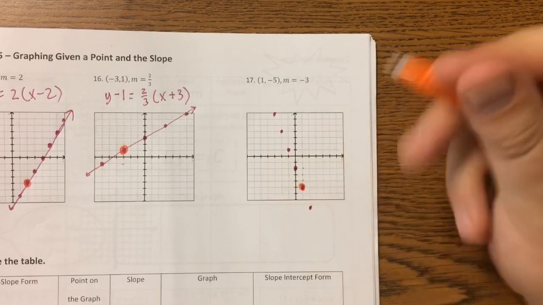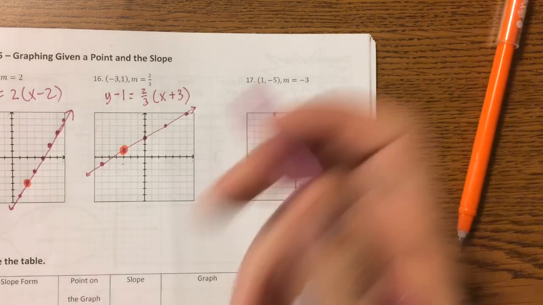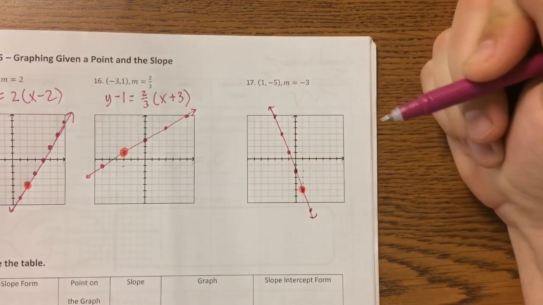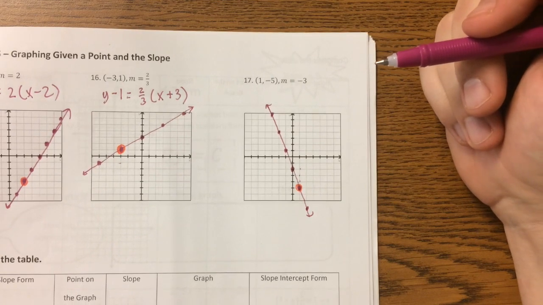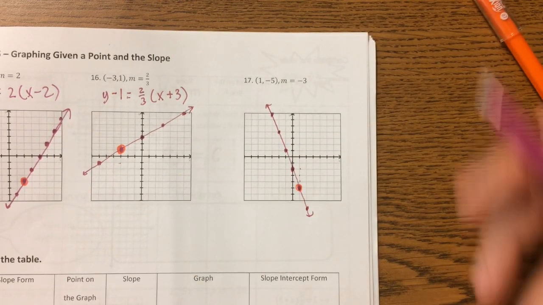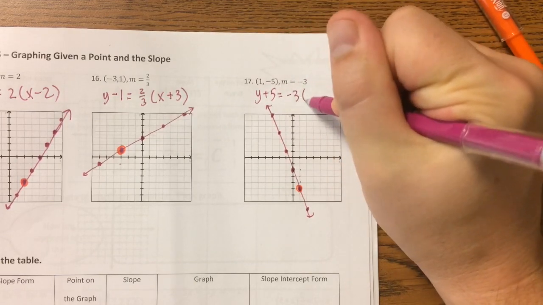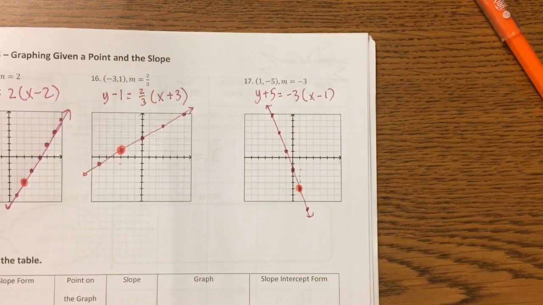You want to fit as many points as you can on there. The more you can fit on there, the more accurate your graph is going to be. And oh, we didn't write the equation here. y plus 5 equals -3 times x minus 1.